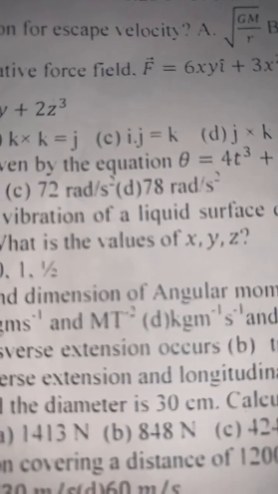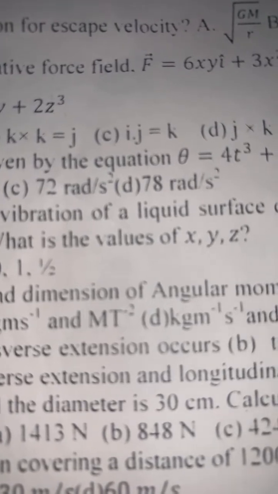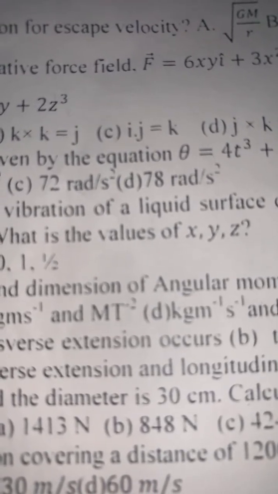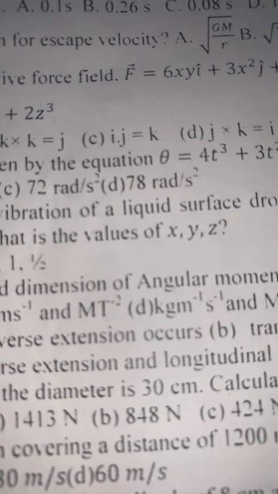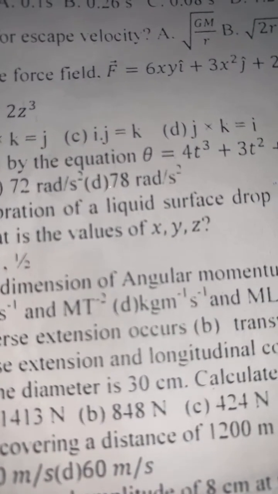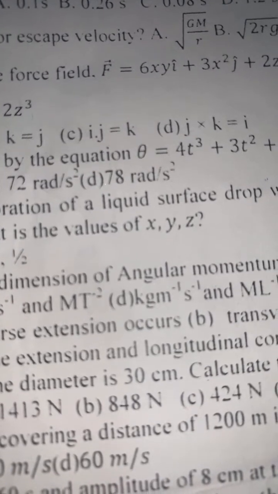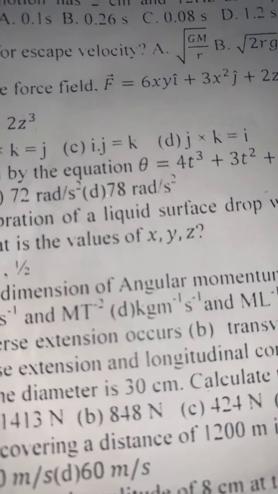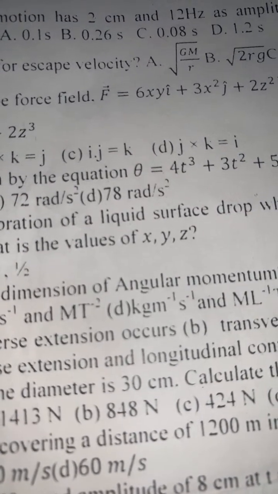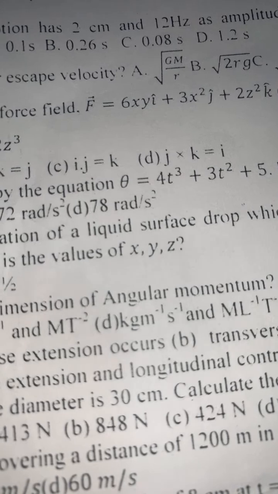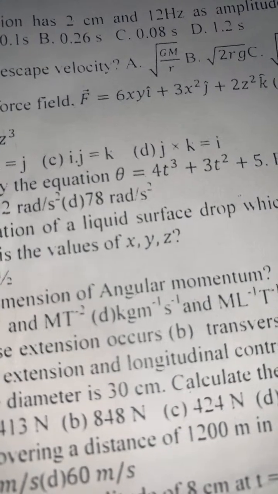Oh, somebody's asking why radian. It is because when you're talking about angular motion, any particular object in rotational motion, whether it's circular motion or rotational motion, the unit is not measured in meters. In place of meters, we use radian. All right, so that's why we're having radian per meter square, because we are talking about angular.